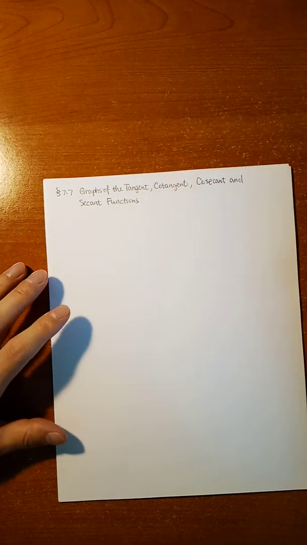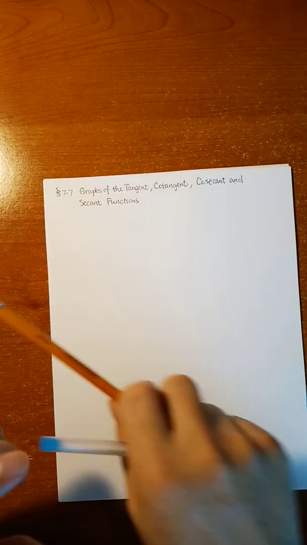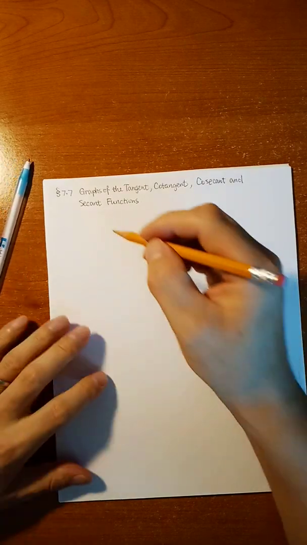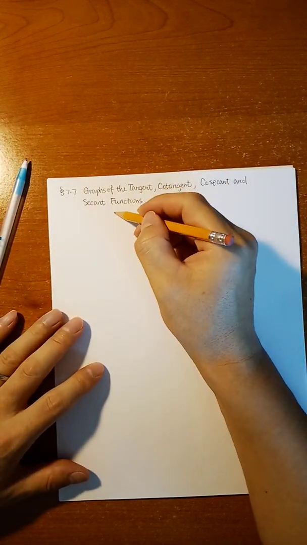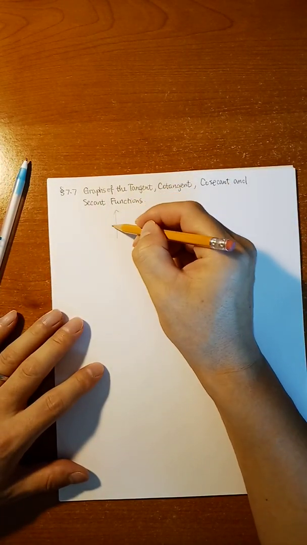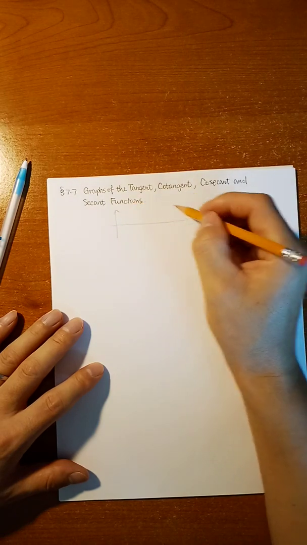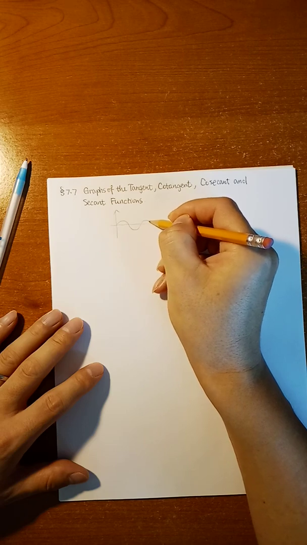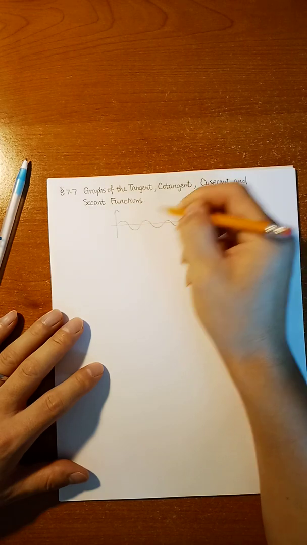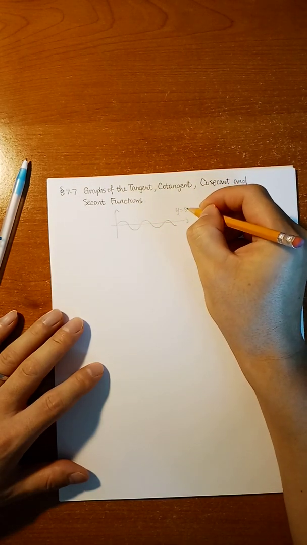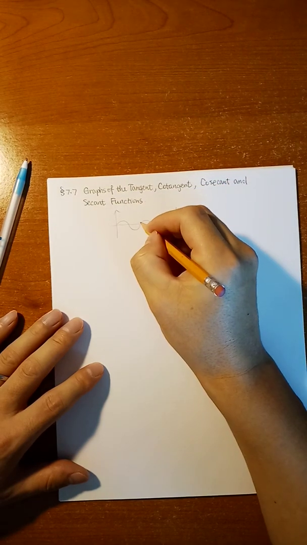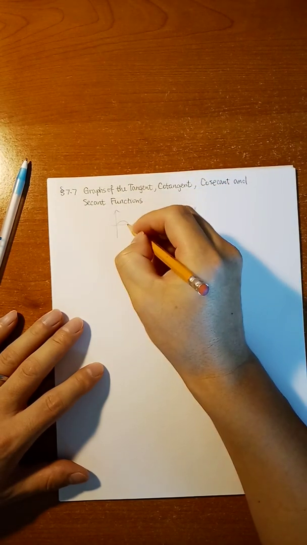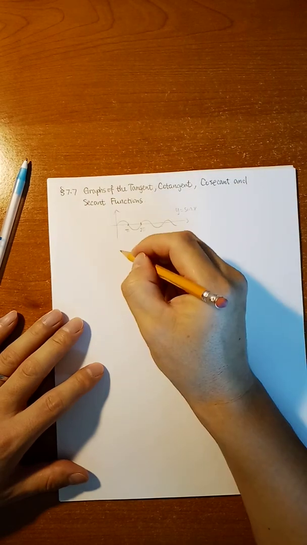In the last section, we studied the graph of sine and cosine. Sine looks like this. Let's recall the wave function. This is y equals sine x. One period is 2 pi. This is pi. And then cosine.